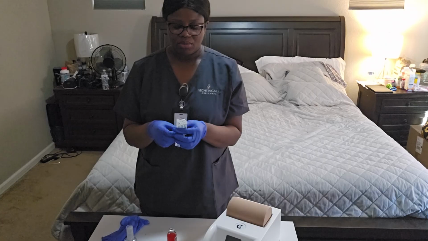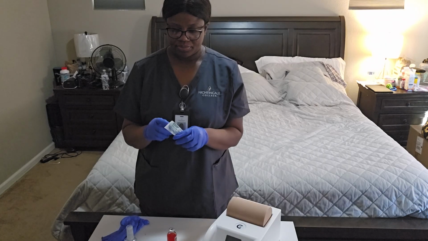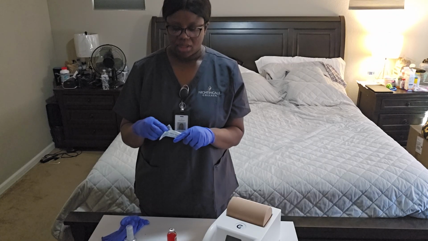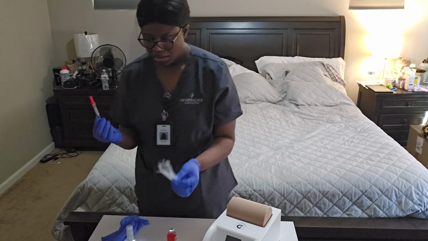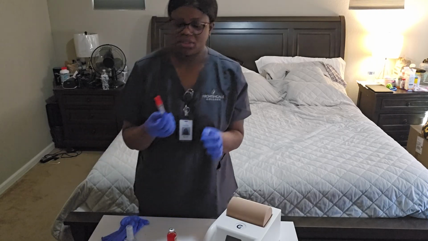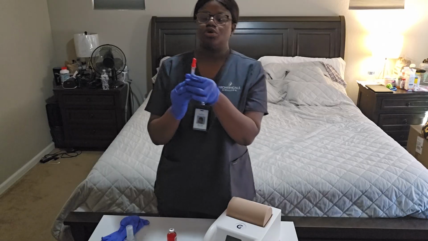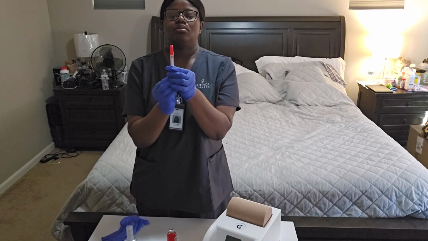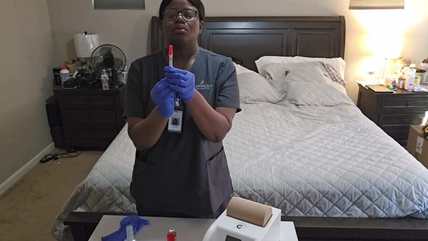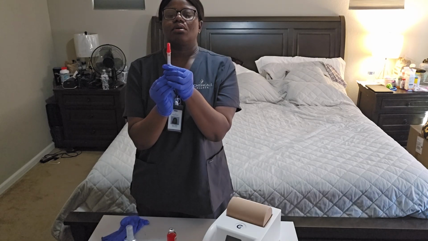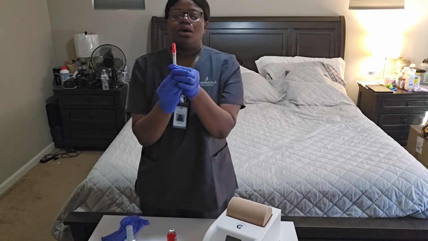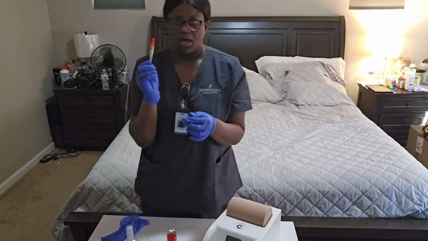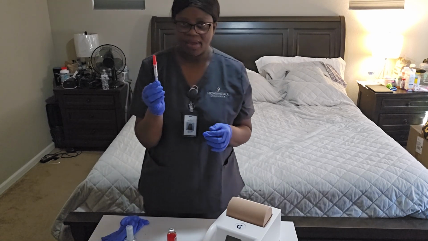Okay, I'm going to open this up and dispose of this. So I'm going to draw up 0.1 ml of air. I have drawn up 0.1 ml of air.